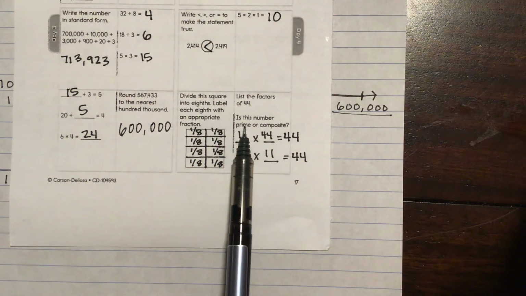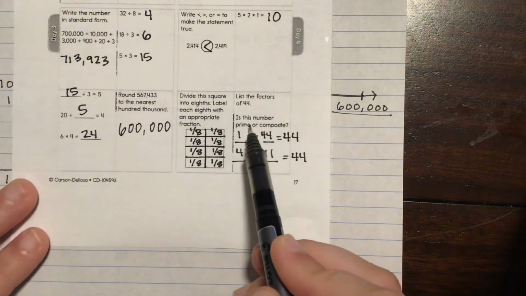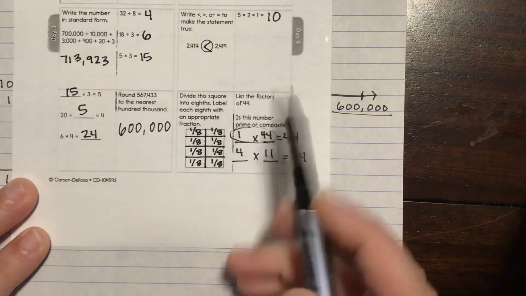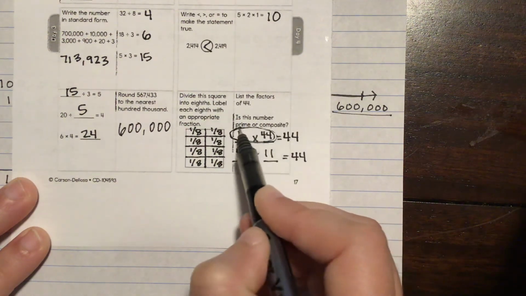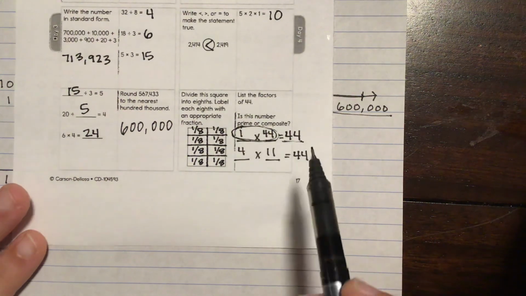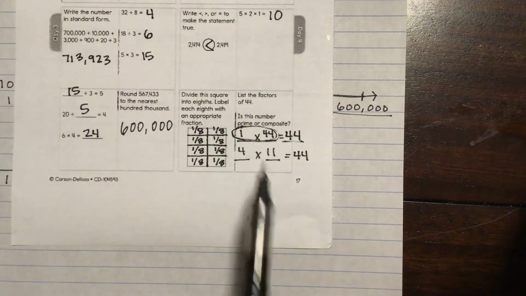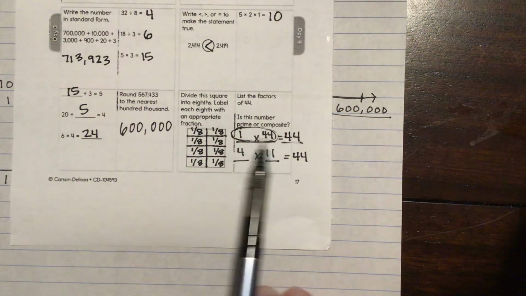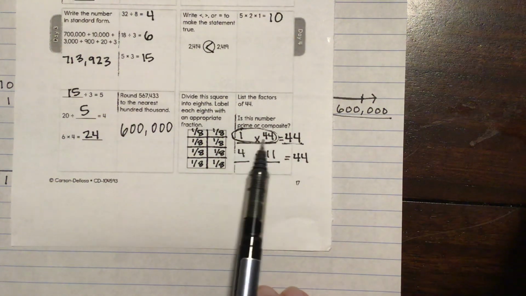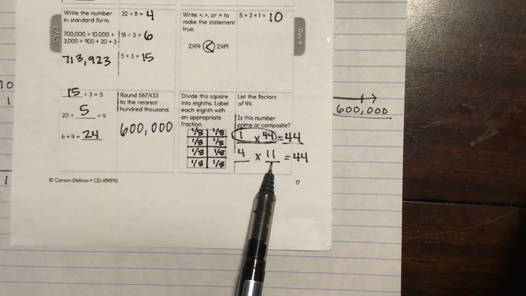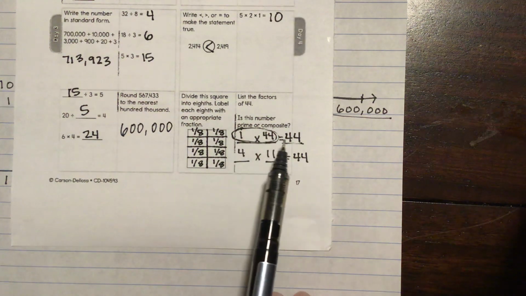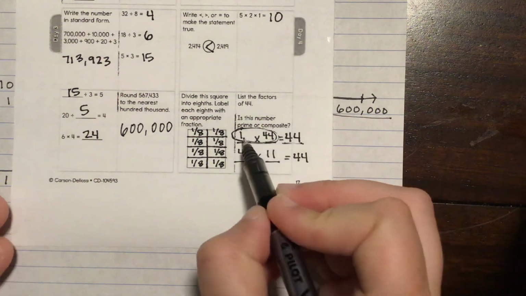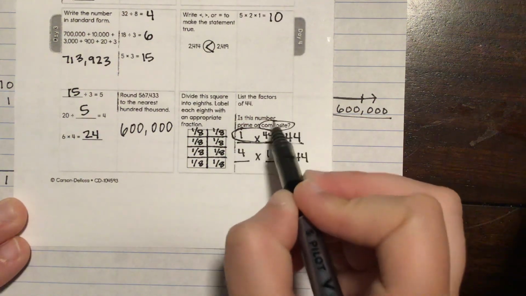Now remember, a prime number would only have 1 and itself as its factors. That's the only way that you could get the answer or the prime number, if there's only 2 factors, 1 and itself. However, 44 has 1, itself, 4, and 11, which means it has more than just those 2 factors. And if it has more than just those 2, that makes it a composite number.